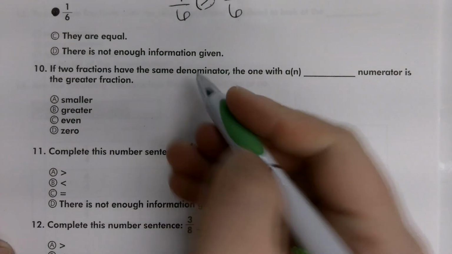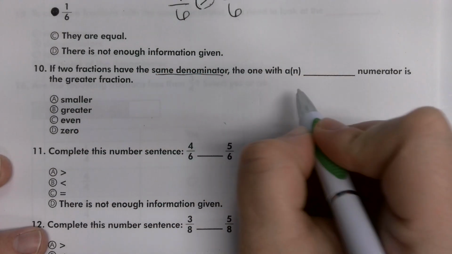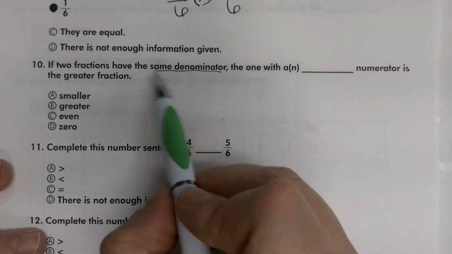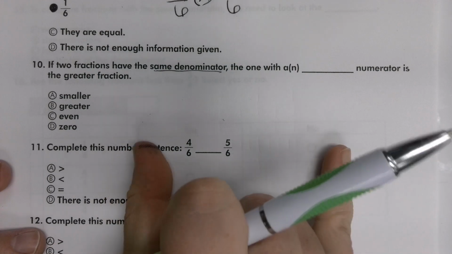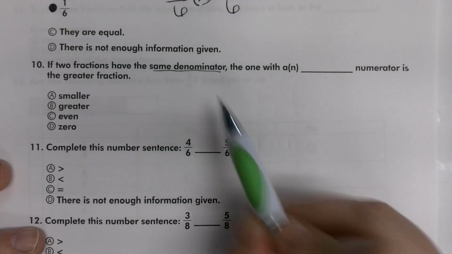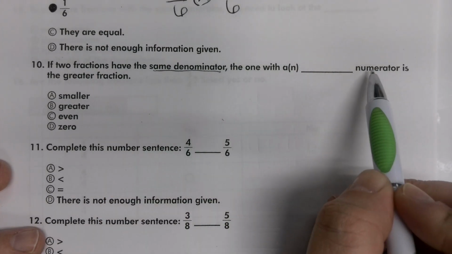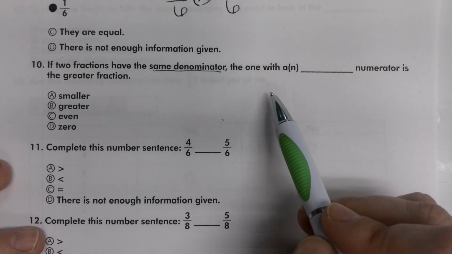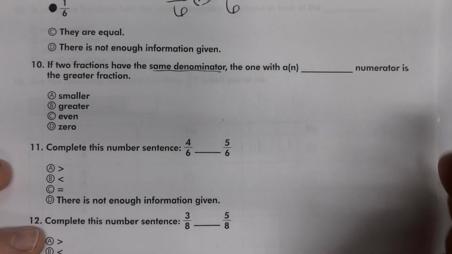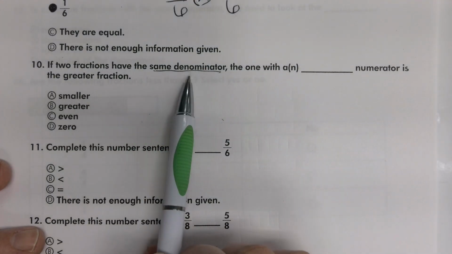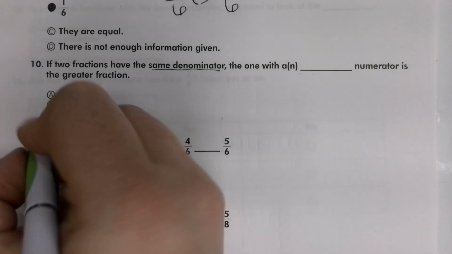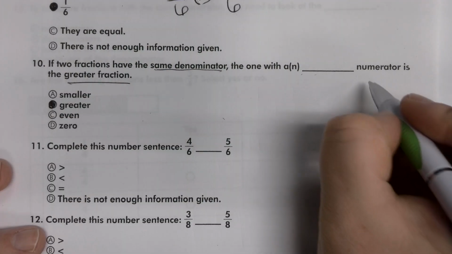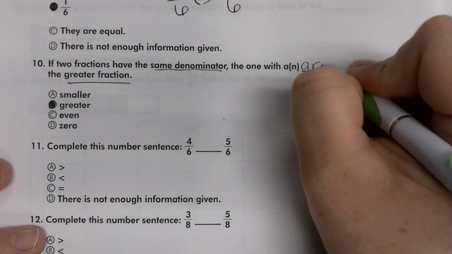If two fractions have the same denominator, the one with the blank numerator is the greater fraction. So we know that if they have the same denominator, the pieces are the same. So if the pieces are the same size, more pieces means a bigger fraction. Okay, so two fractions have the same denominator. The one with a greater numerator is the greater fraction.